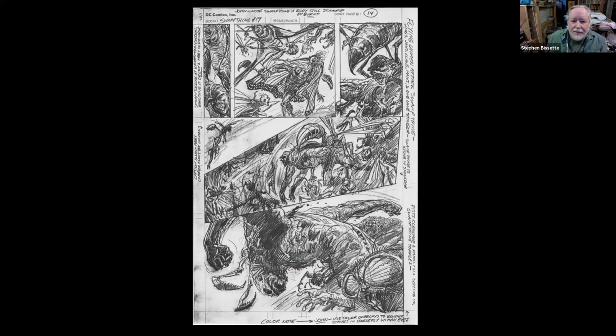However, John Totleben had been a classmate at the Hubert School, and John and I, as I did with Rick Veitch, as I did with Tom Yates and other classmates, we jammed a lot. And I knew John's strengths and weaknesses. John knew my strengths and weaknesses. So when I would pencil a page, I would go tight with the aspects of the storytelling and specifically the rendering that I felt I had to make sure I put down what was in my head, what I was visualizing. But I could go loose with other aspects of the pencils where I knew John was going to do whatever he wanted to do anyway.